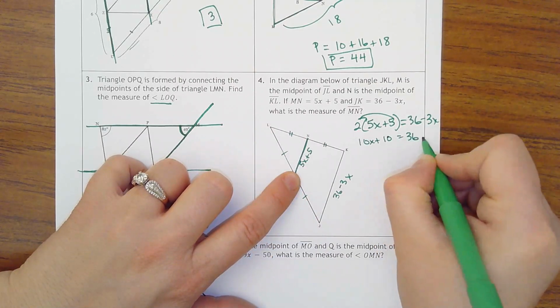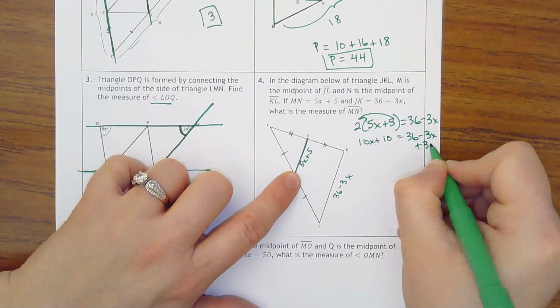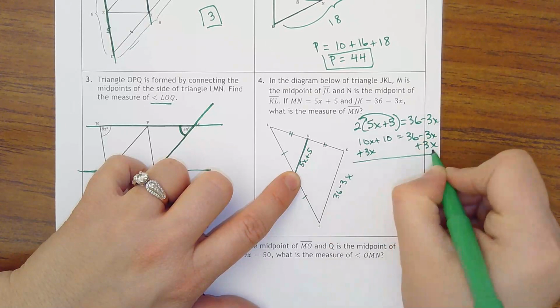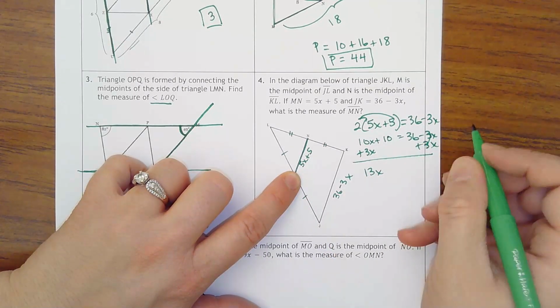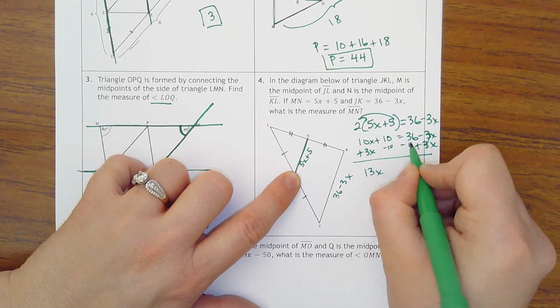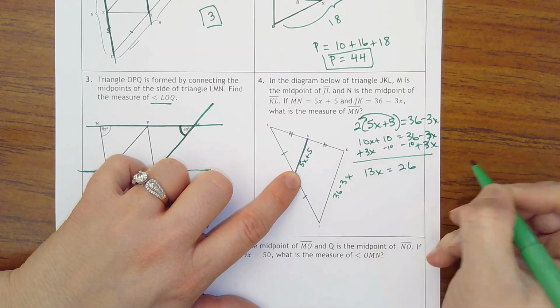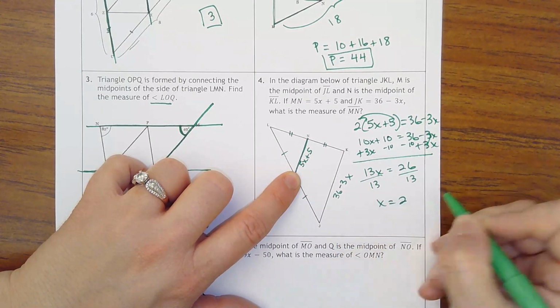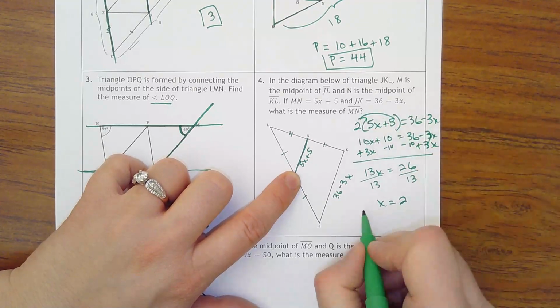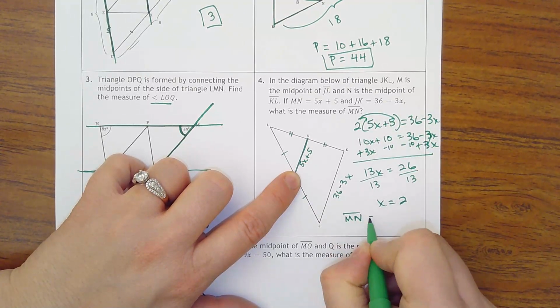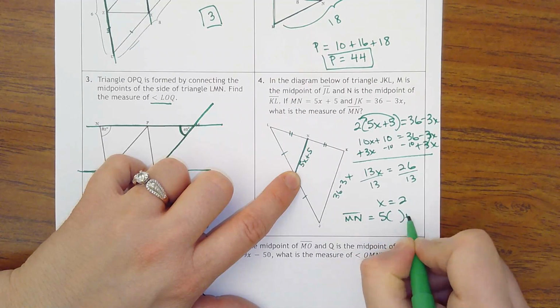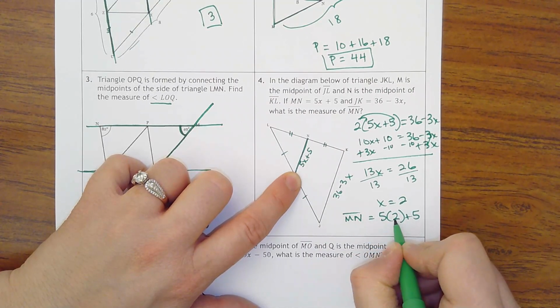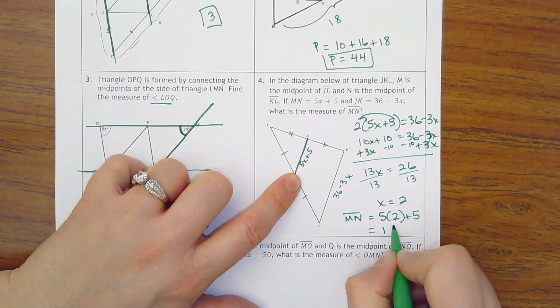equals 36 minus 3x. Add my 3x, that'd be 13x. Go ahead and subtract 10 to save room here. That would be 26 divided by 13. X would be 2, but that's not what they asked. They want the measure of MN. MN is my 5 times x plus 5. So 5 times 2 is 10. 10 plus 5 is 15.